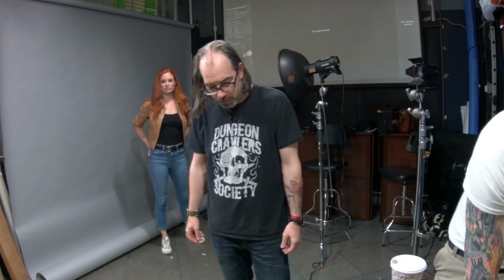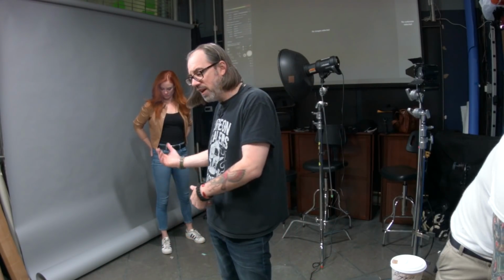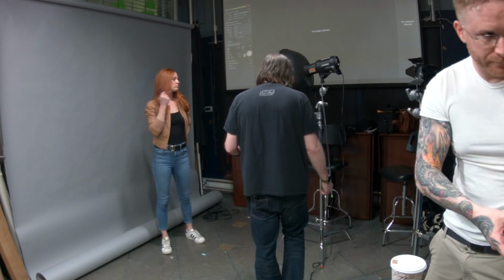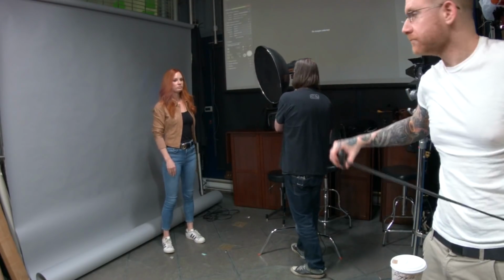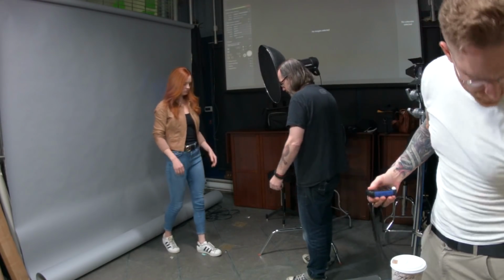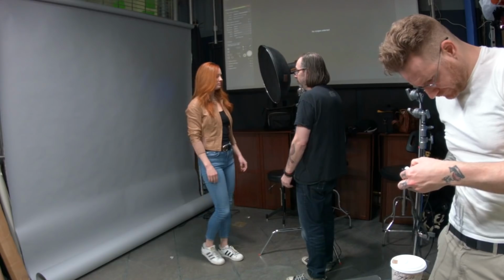Can I maybe use a light meter? Oh, yeah. Thank you. So these Profoto flashes have what's called TTL, which is through the lens metering. I could just use that, but I think we'll use a light meter just to kind of do some comparisons today. So come forward a little bit. A little more. Just a little bit.